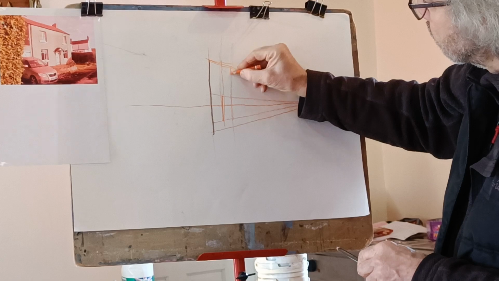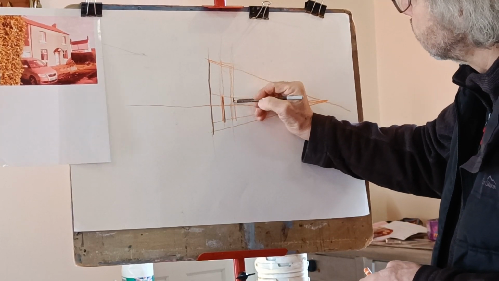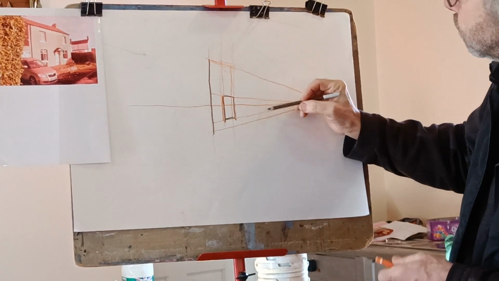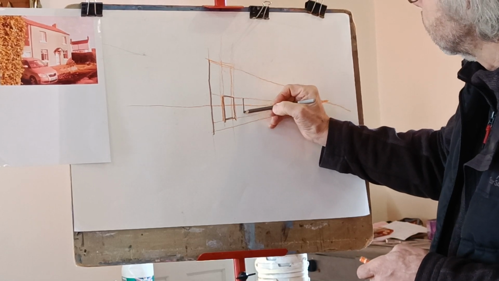It's gone a bit wider. Oh no, it's a bit too wide, I think there. So that could be one set of windows there, the angle at the bottom. The door's going to be about there.